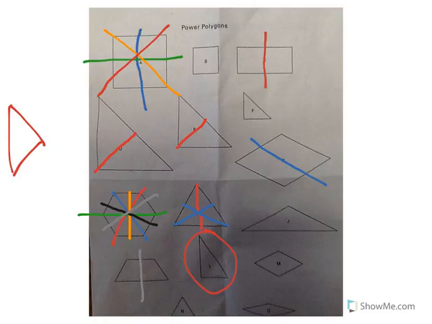So that's symmetry, and that's also diagonals. So you should watch this just before you go ahead and do the mathematics assignment.